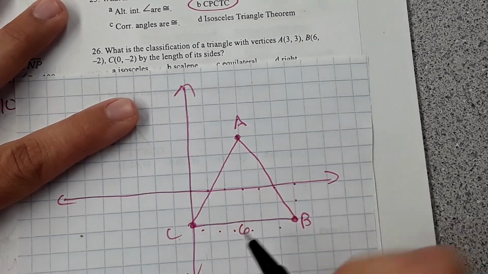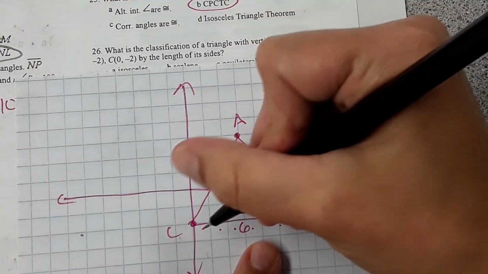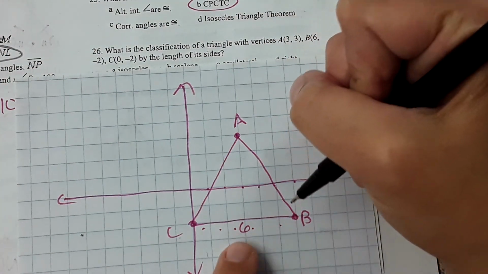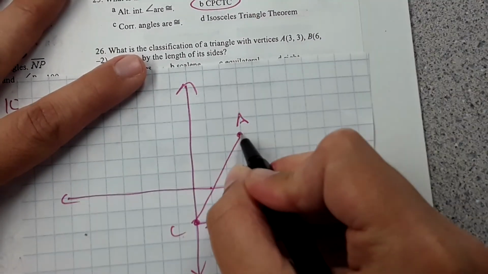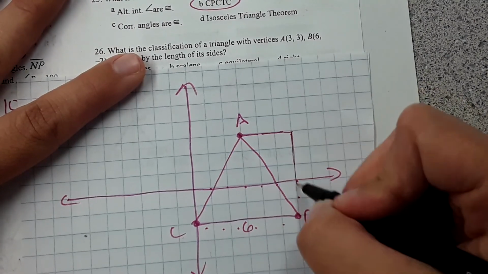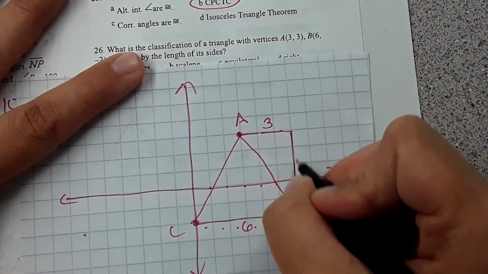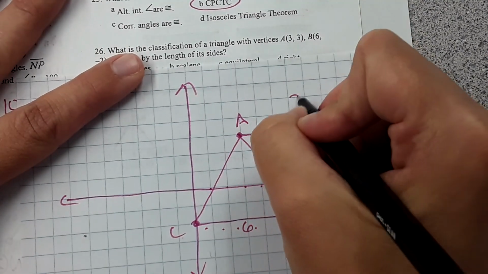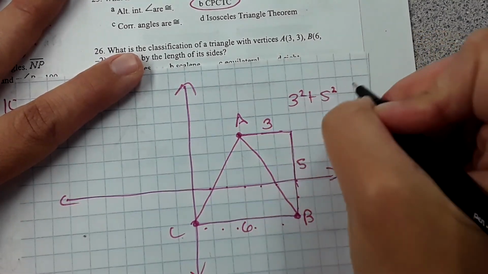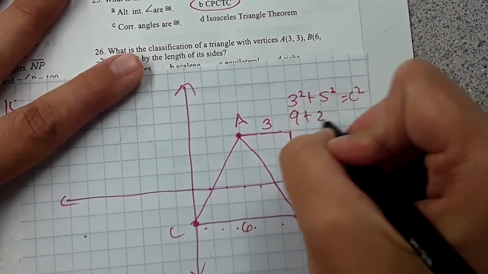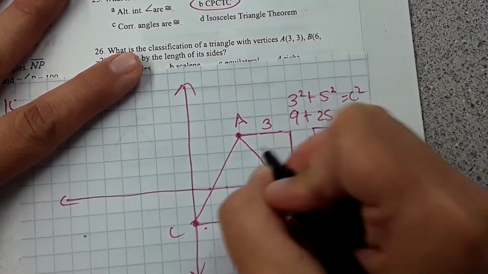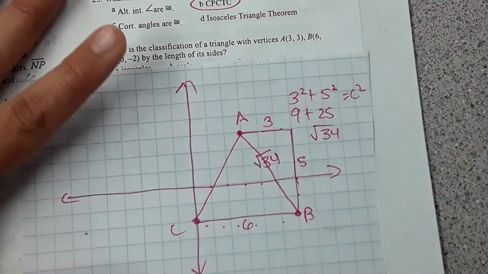But when I go and count the sides or figure out the lengths of the sides, I counted this one because it's on a straight line, that's 6 units. This is on a diagonal, so you can't just count the units. I'm going to use the Pythagorean theorem to figure out that exact length. So 3 squared plus 5 squared equals c squared, 9 plus 25. So square root of 34. The square root of 34 is the length.